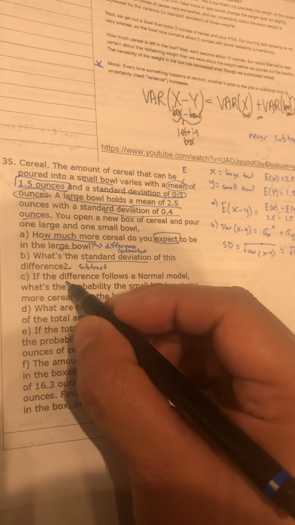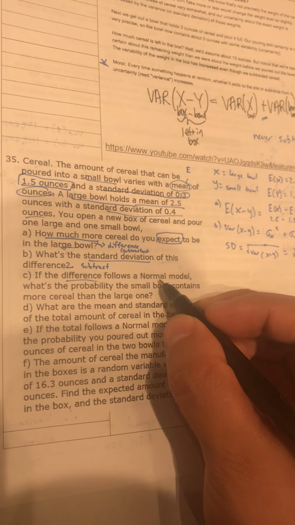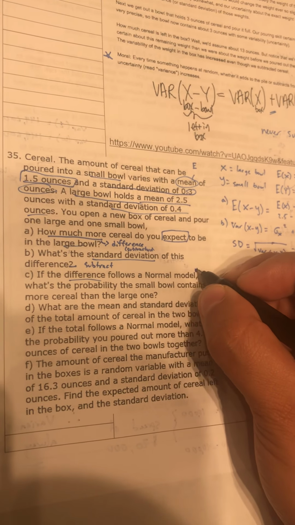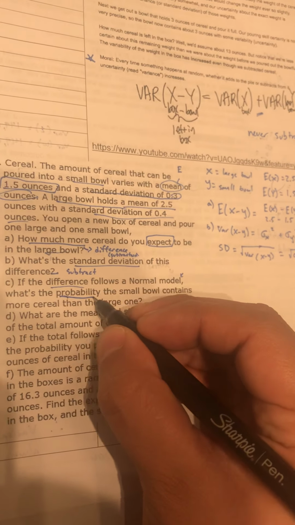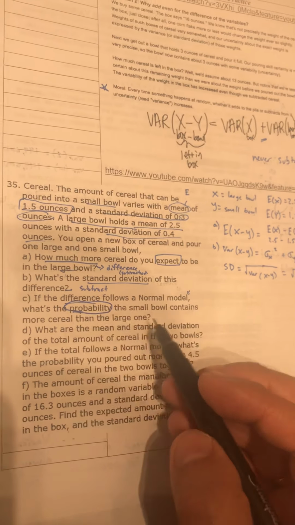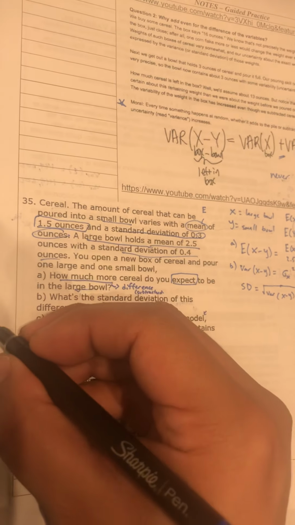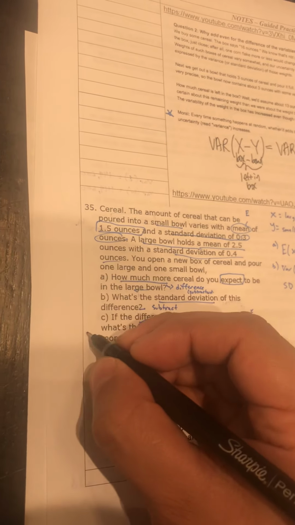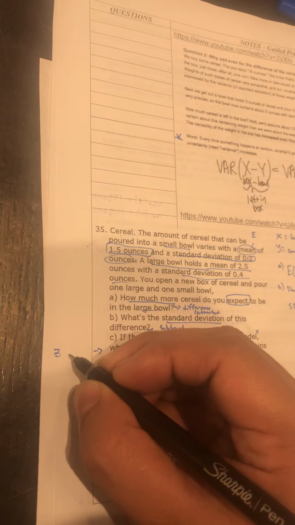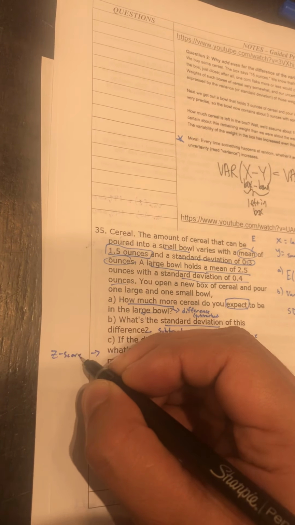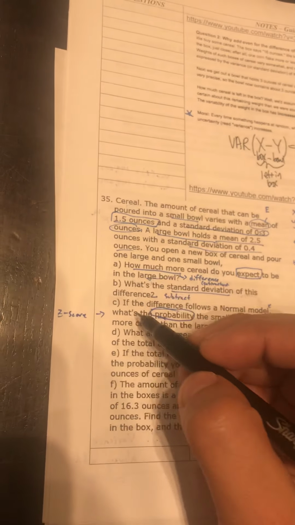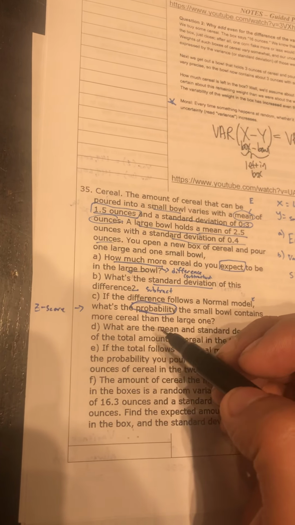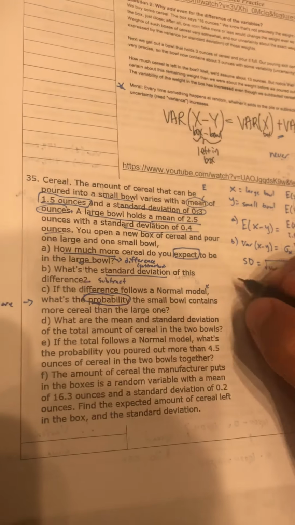What is the difference? If the difference is followed by the normal curve, okay, normal curve. That should ring a bell. Normal curve, probability. Oh, there you go, probability. So here, the normal curve, you remember when we did the z-scores? This is going to be one of those problems. The z-score. All right, so this is going to be a z-score problem. Okay, the normal curve. C.